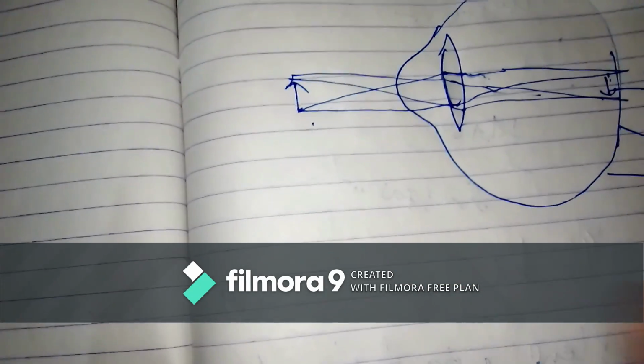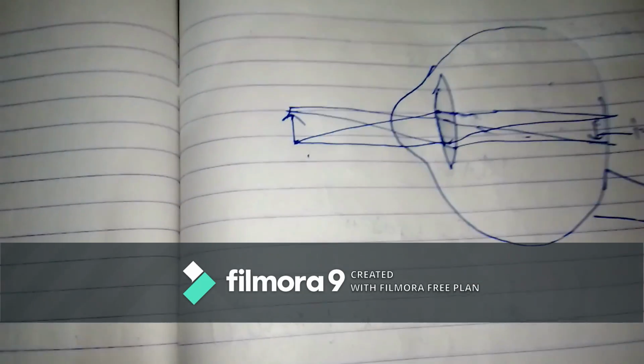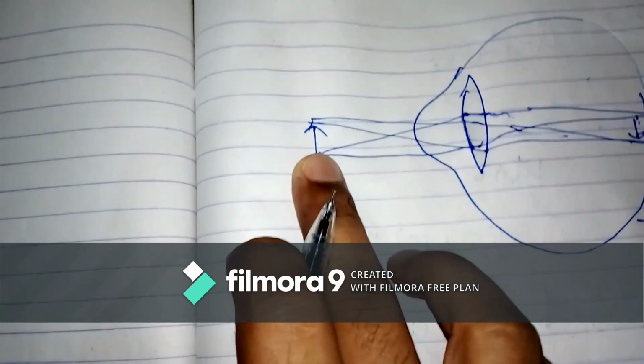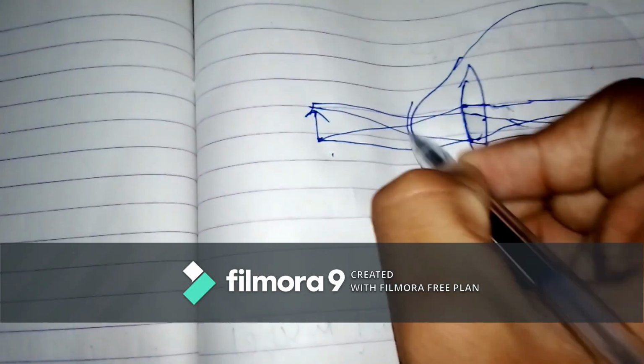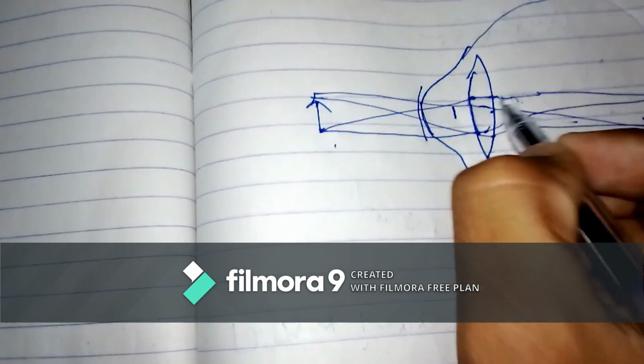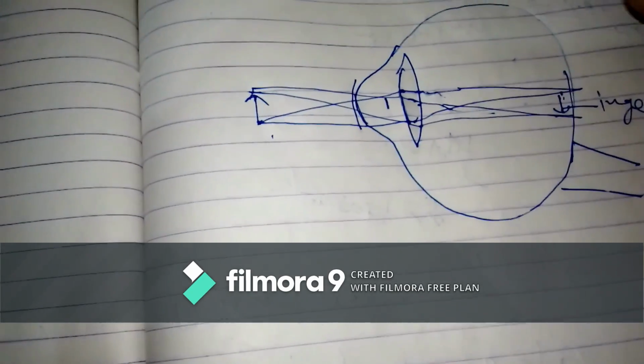Now when we write about the working mechanism of the eye, we just write that the eye is acting as a photographic camera. Rays of light fall on the lens after passing through the conjunctiva, cornea, pupil, and then finally on the lens, and the lens converges the light rays on the retina.